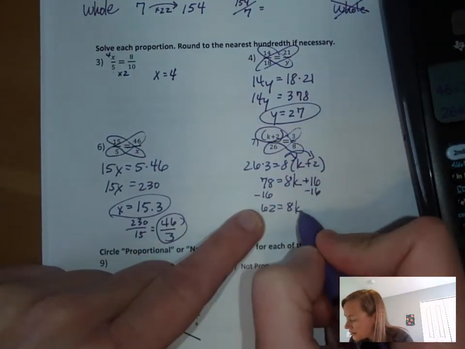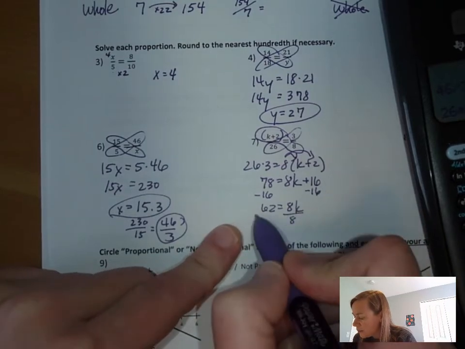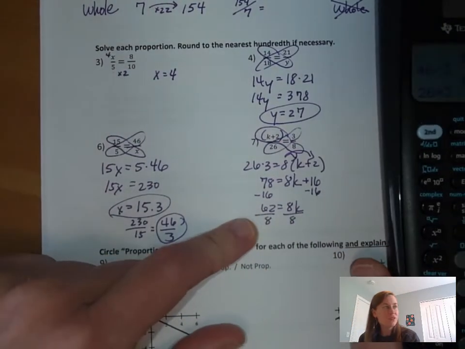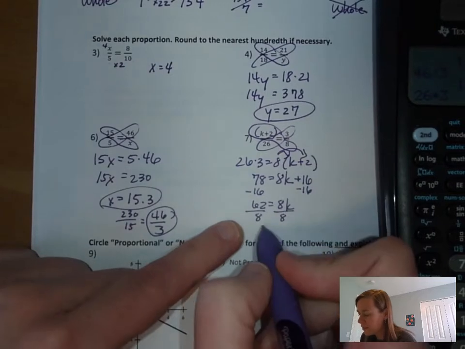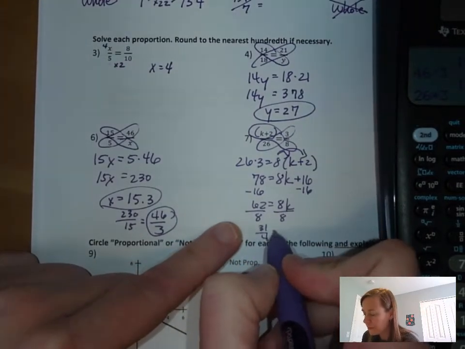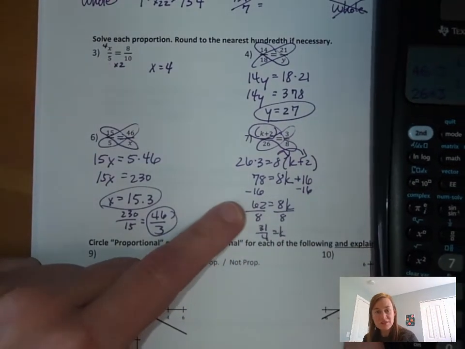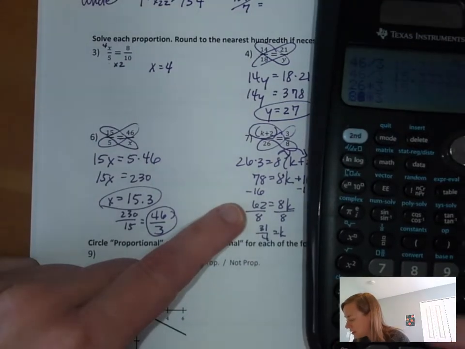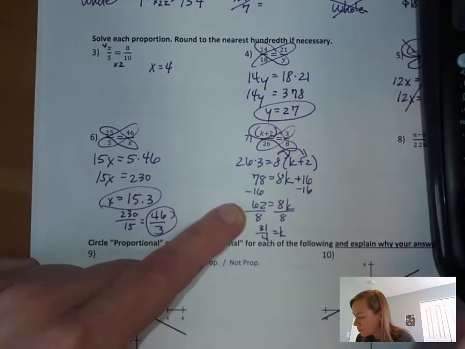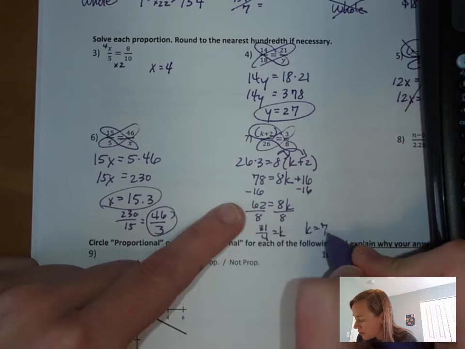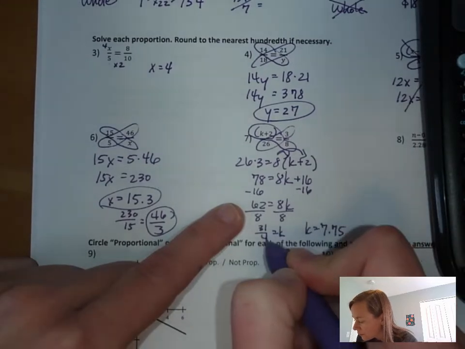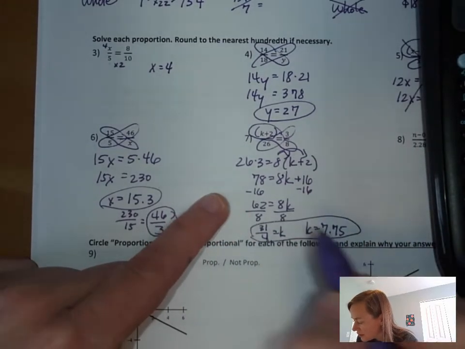Yes. And then divide everything by 8 really quick, and so you're left with 62 over 8, which simplifies to 31 over 4. Or you can just divide, totally fine if you want, and that would be 62 divided by 8 equals 7.75. So any of these answers is fine.